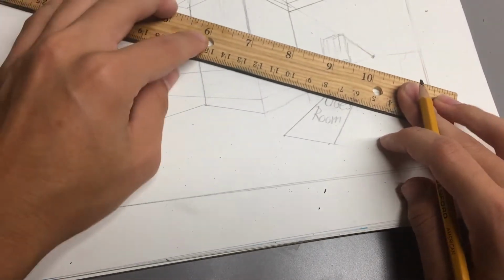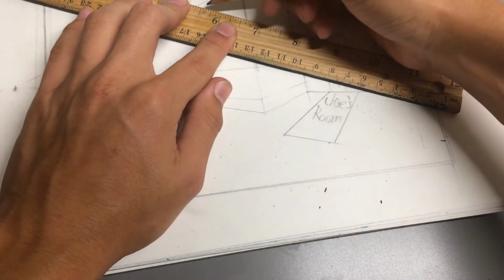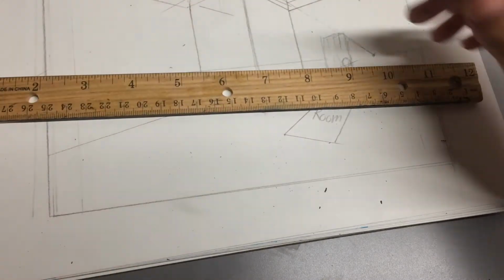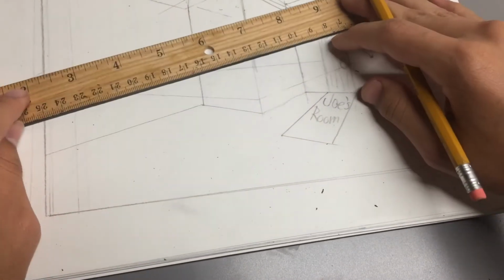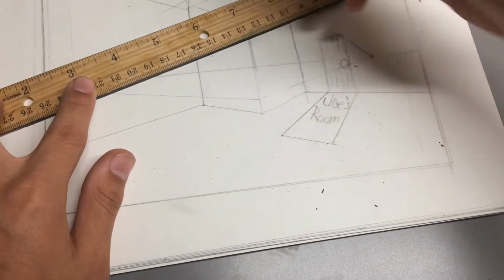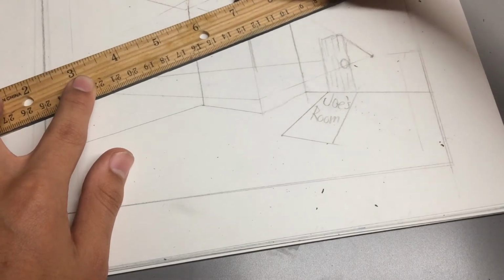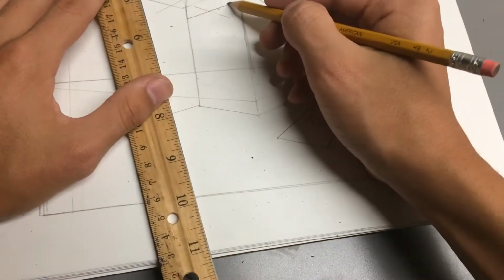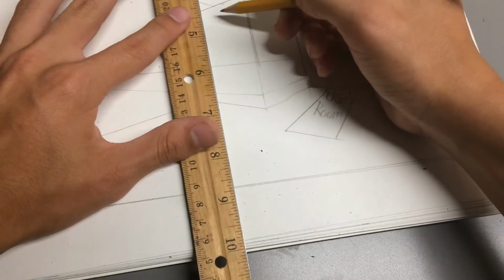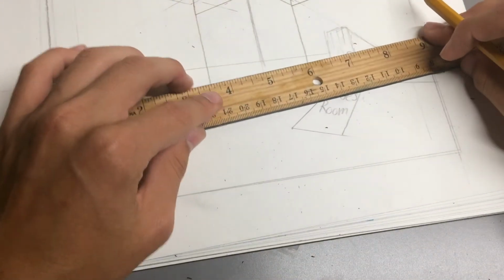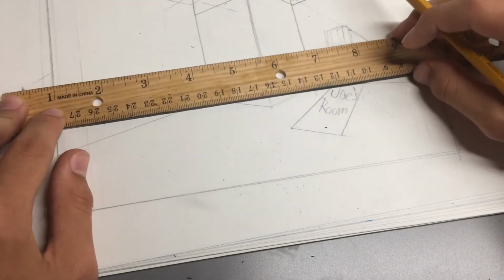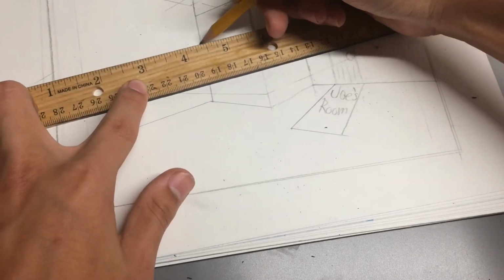Now, using this one, because it's on this side, I'm going to make a little wallpaper thing. It's not going to take up the whole thing, but it's going to take up some of it.